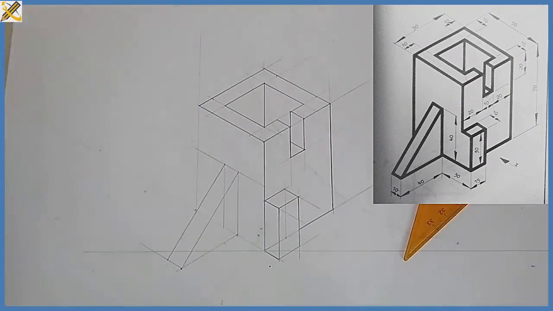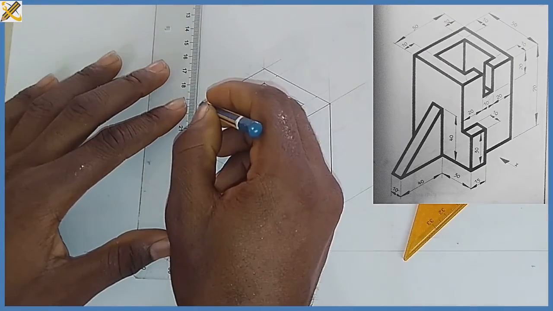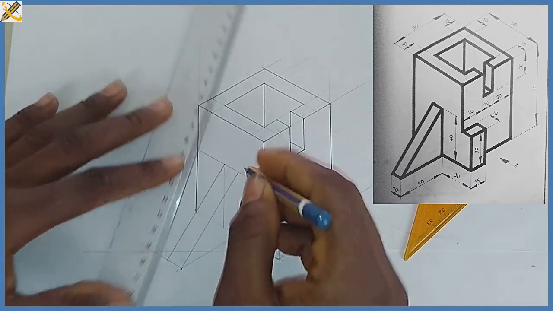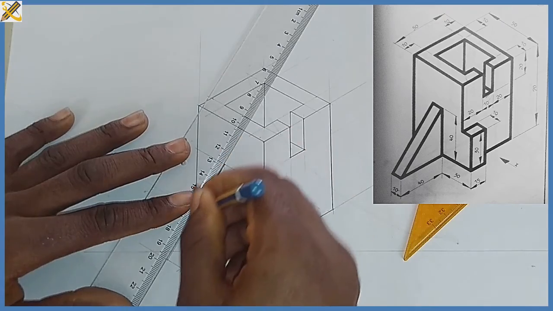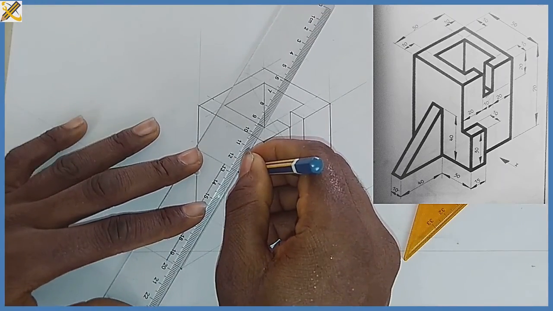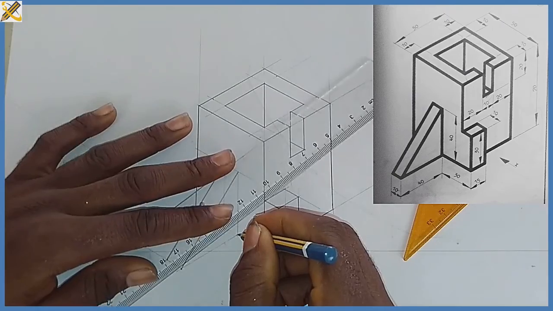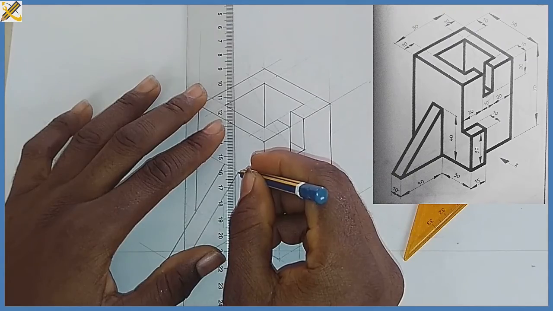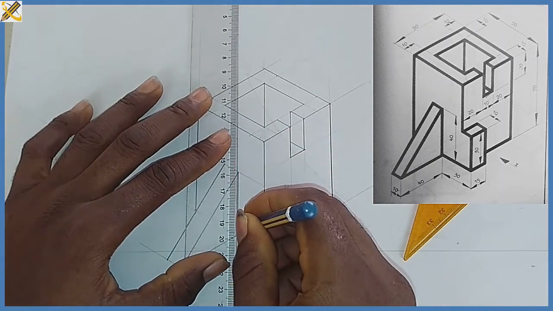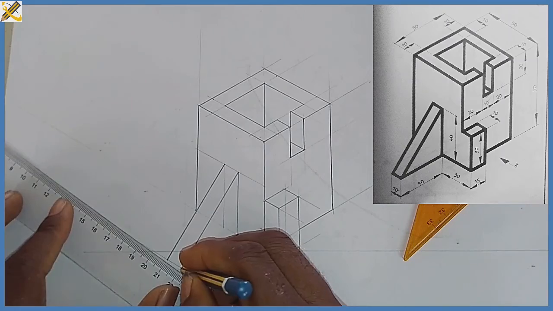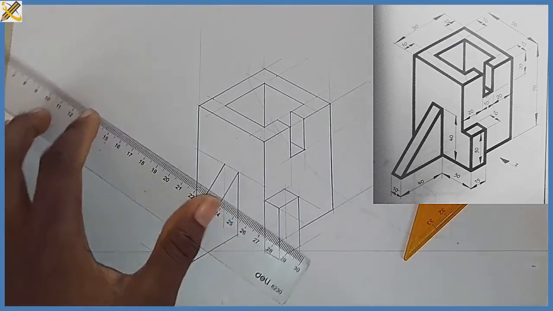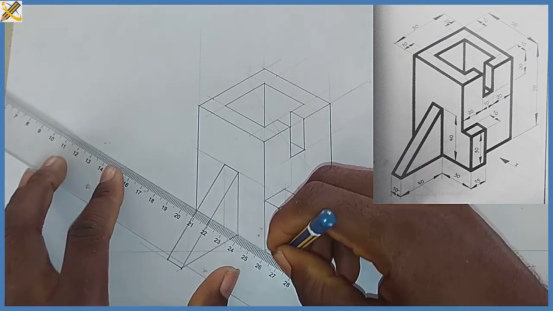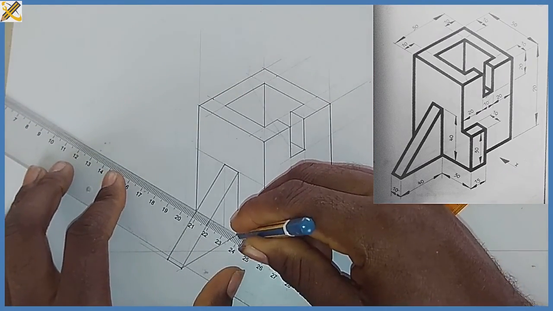So we have it. So the next thing is I'm going to thicken it out. So this way, in this manner, in this manner, in this manner, then finishing it up right here in this manner.